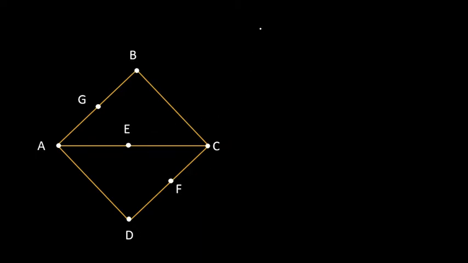Now let's define what collinear points are. Collinear points are points that can be found together on a straight line, or points that lie on the same line. So if I take, let's say, line AB, I can see point A, point G, and then point B on that line.